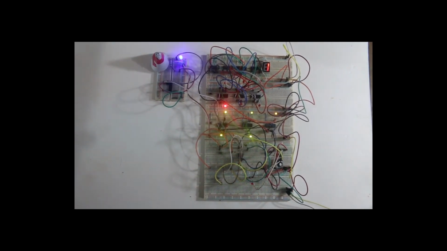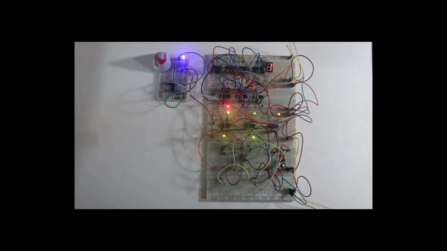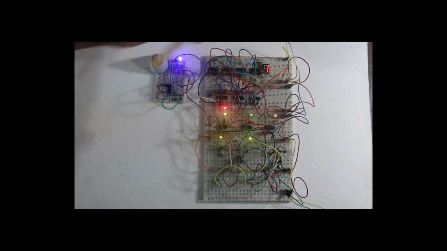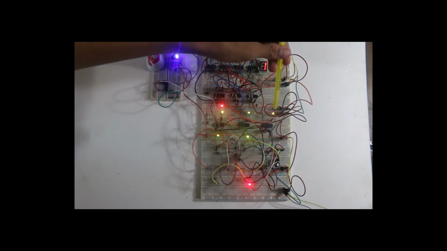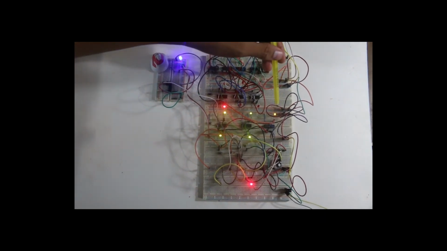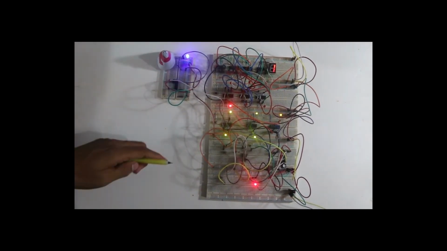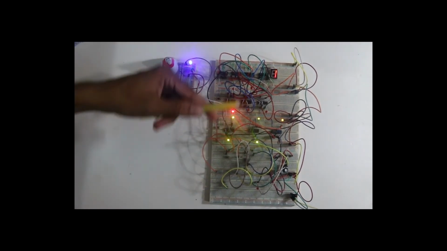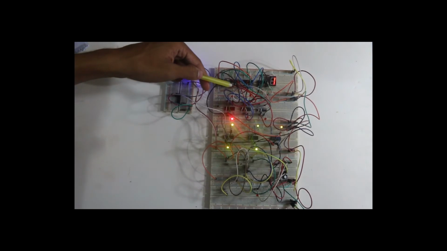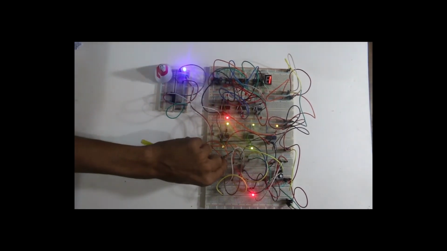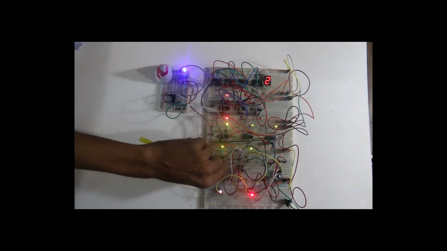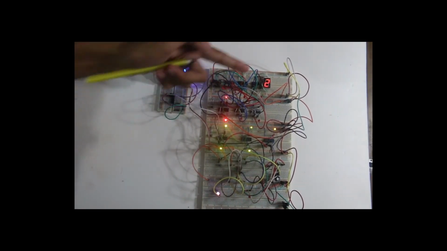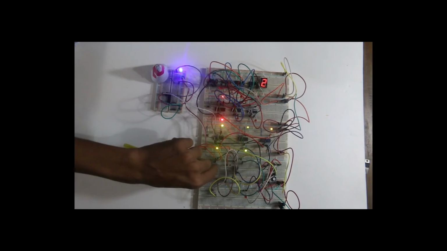For our convenience, we assume the student is present on day 2. This LED is blinking, that means he is present on day 2 too. So the teacher will press this switch and shift the data to the permanent memory storage part. Now he shifted that data here, and this indicates he is present on that day too.